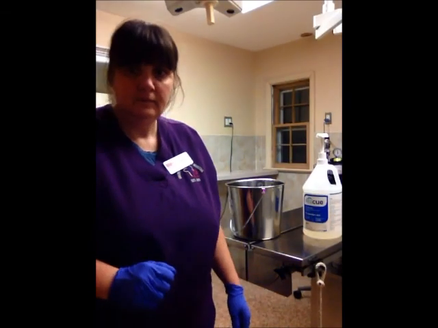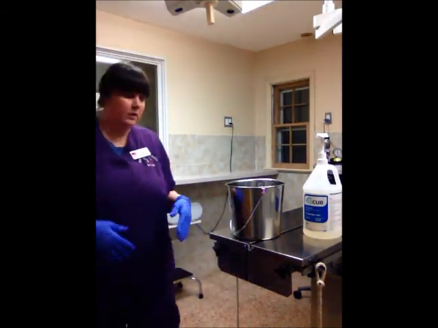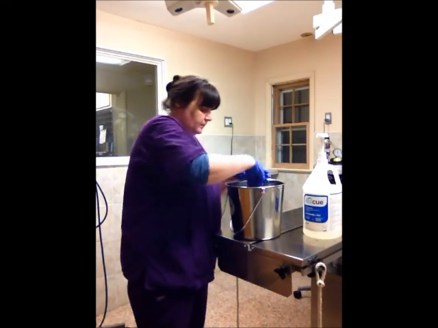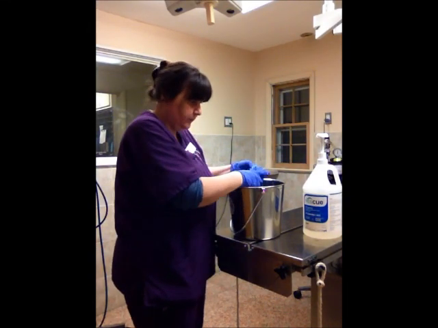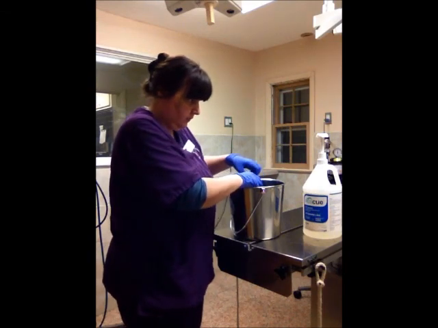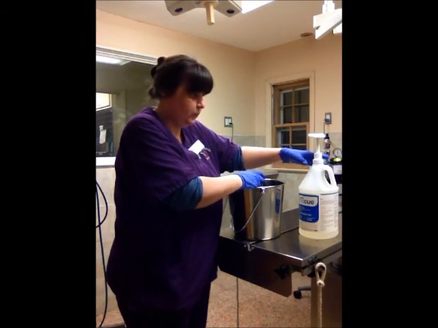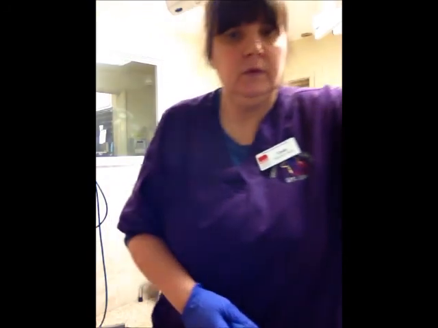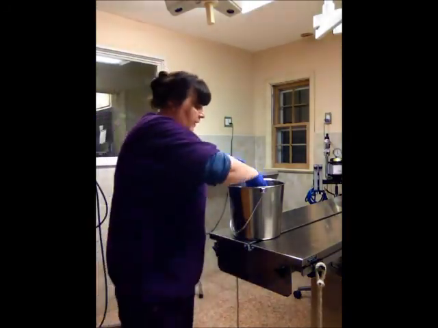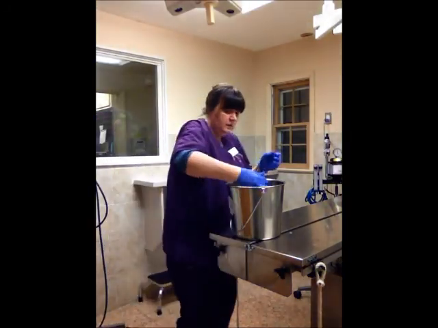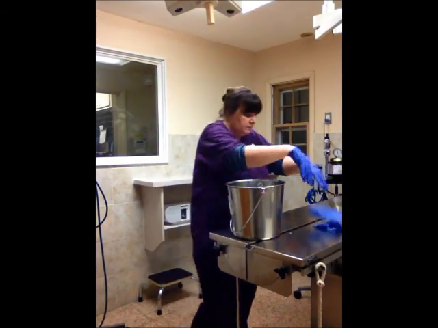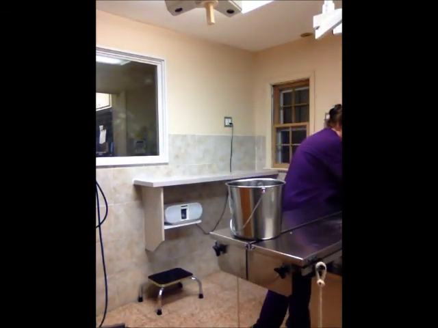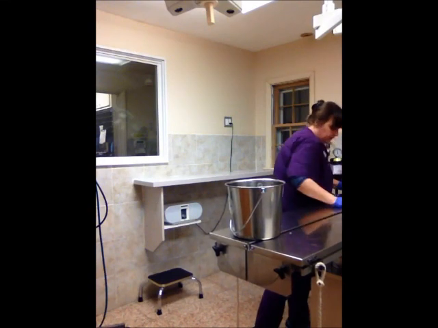Okay, so when we're cleaning the OR, we will take our bucket of water, and we usually make it a 1:64 ratio of rescue and water. Put this over here for now. And we wipe everything down, everything gets wiped down with this and allowed to air dry.